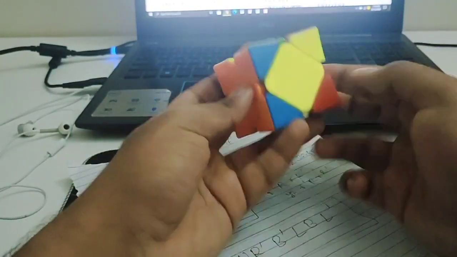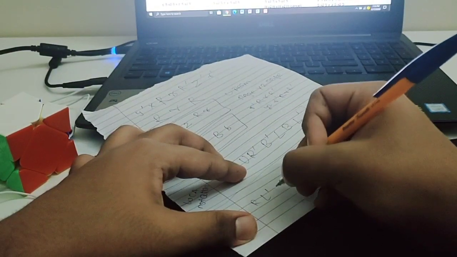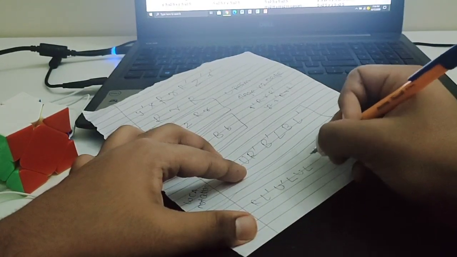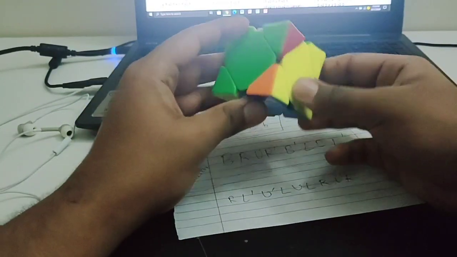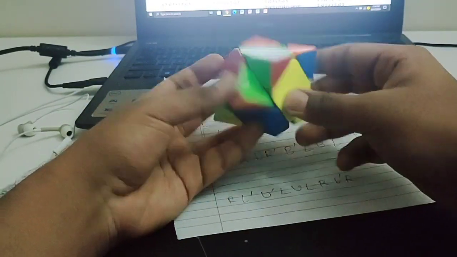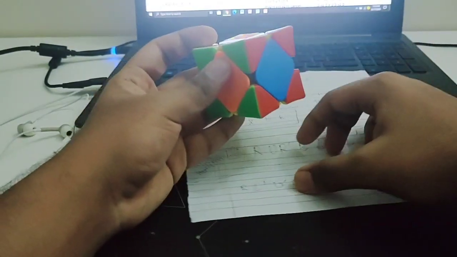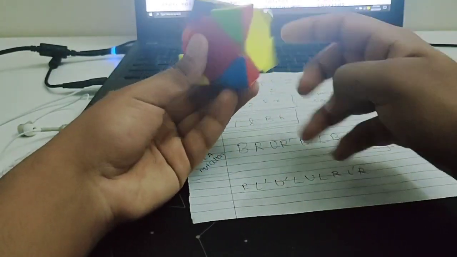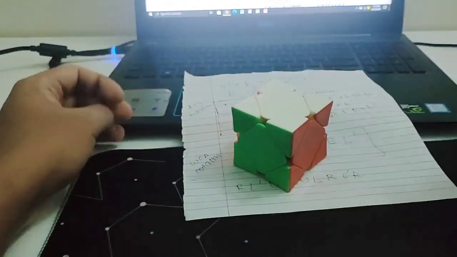So what we're going to do is we're going to understand the alg. We'll first write down the alg that we have. R L prime U prime L U L R L prime R. Once we're done with that, we're going to do the notation. So R L prime U prime L prime U L R L prime R prime. Once again, R L prime U prime L U L R U L prime R prime. That's done.